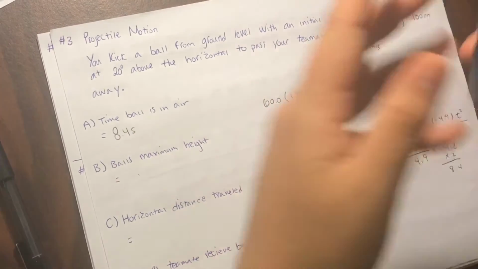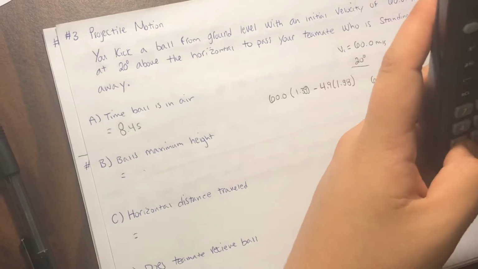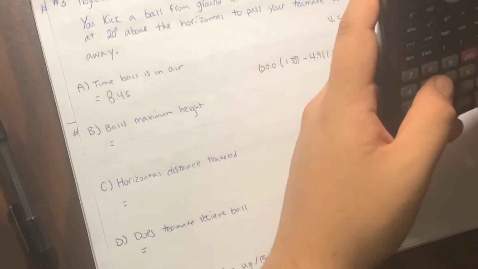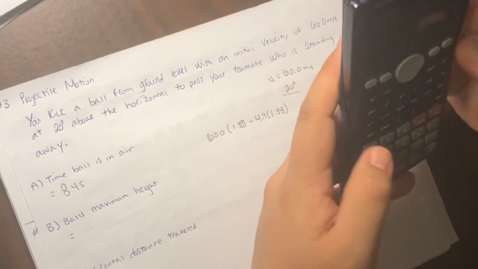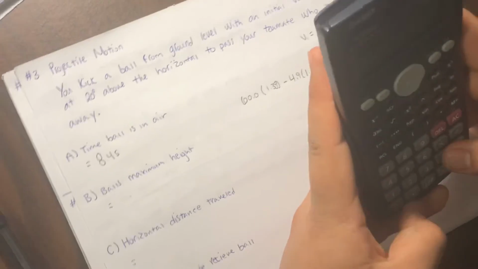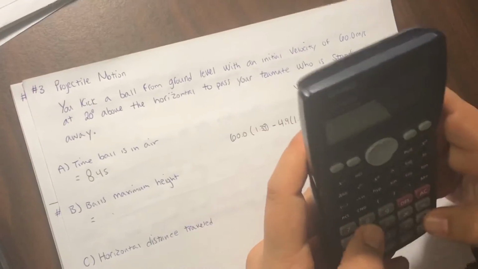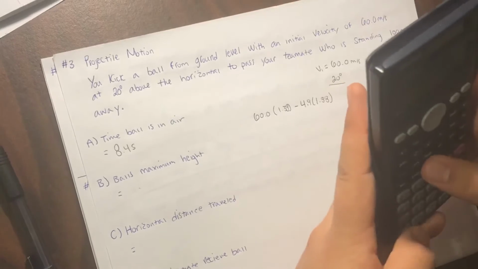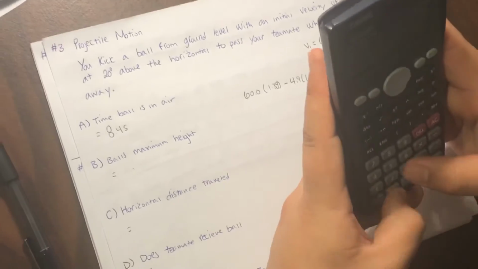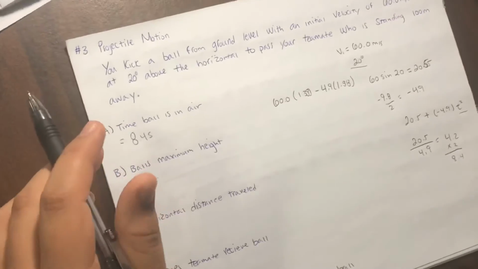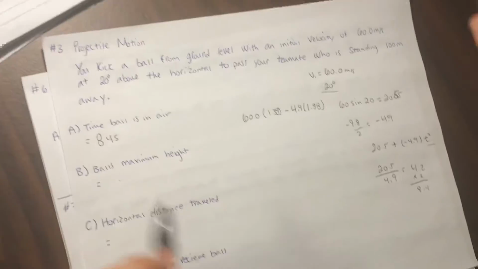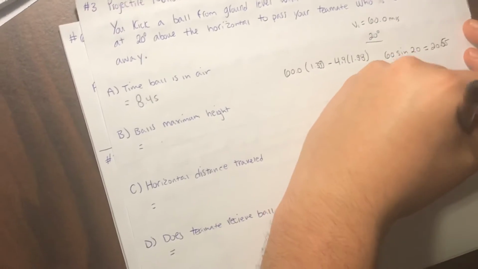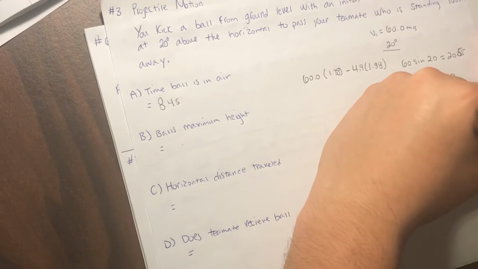So 60 times 1.38 minus 4.9 times 1.38. 76.38.